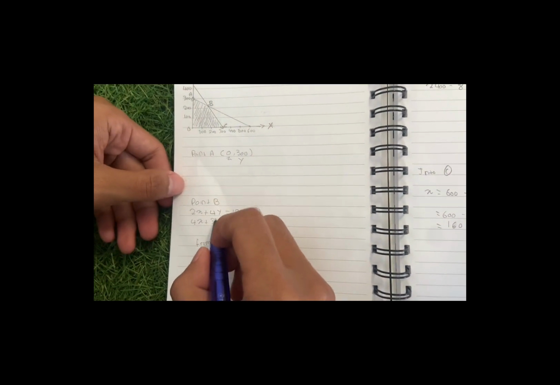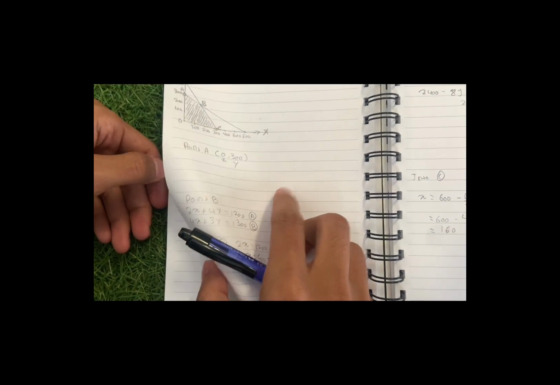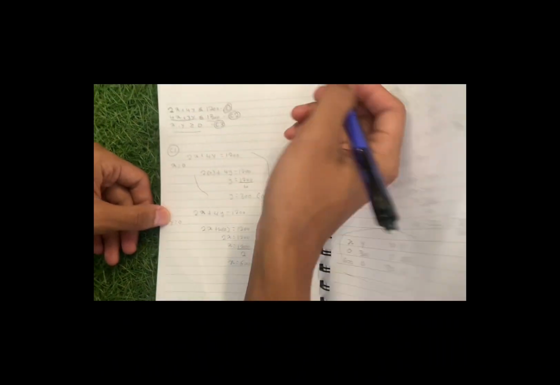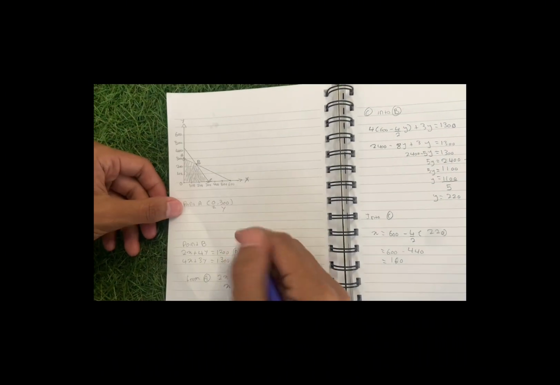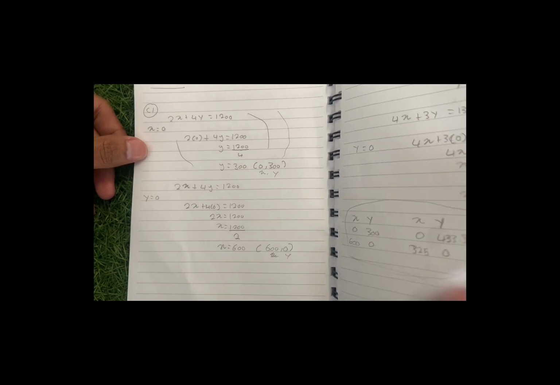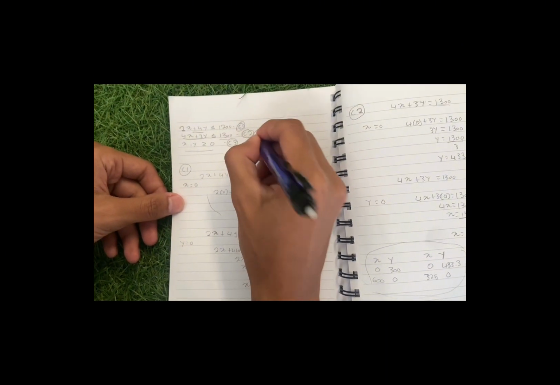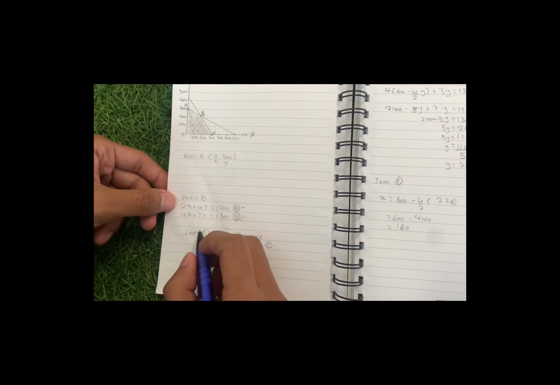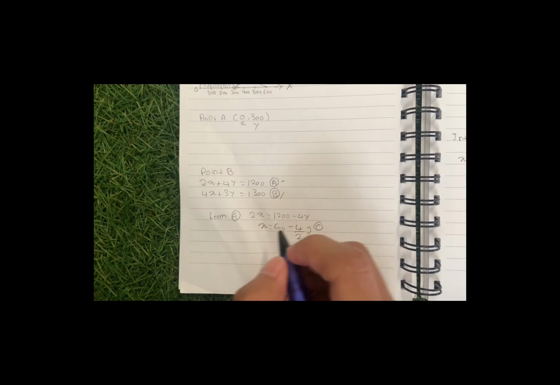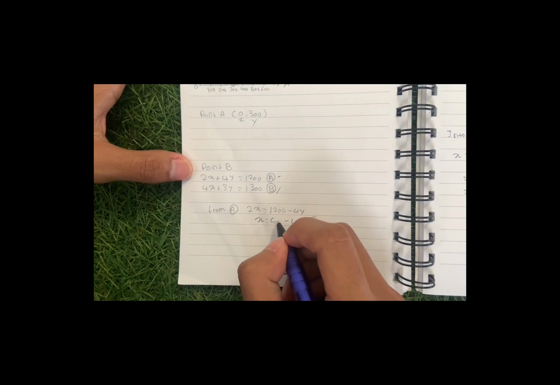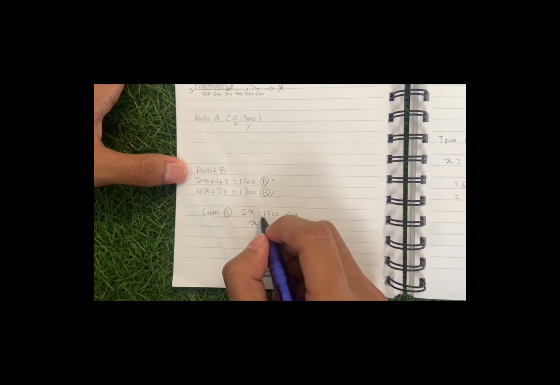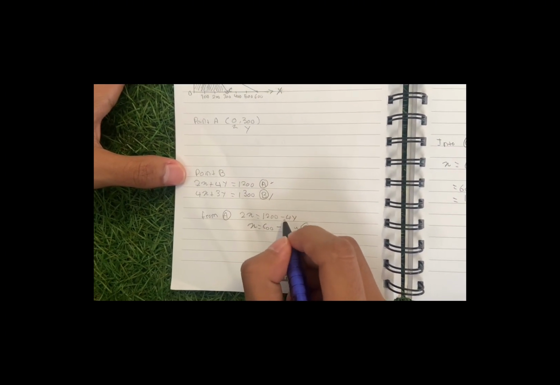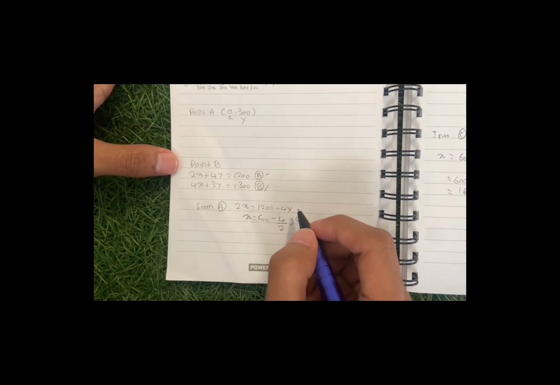For point C, we use C1 for A, C2 for B. From A, 2x equals 1200 minus 4y.